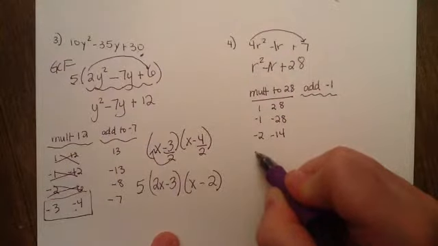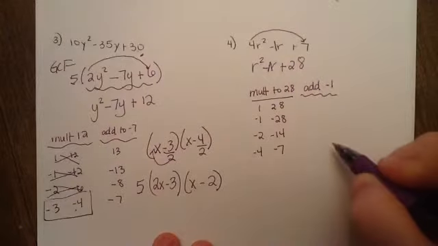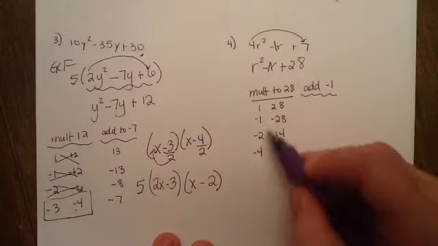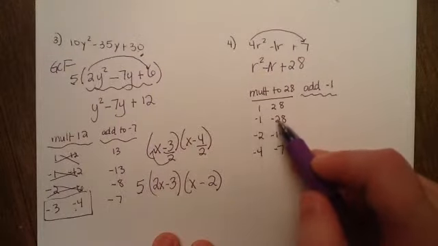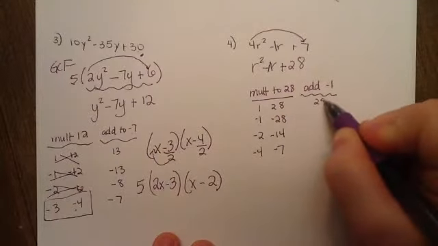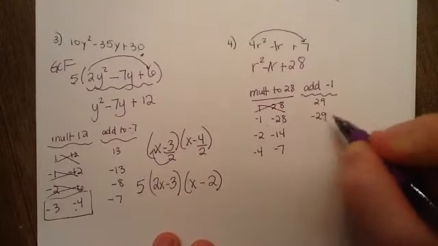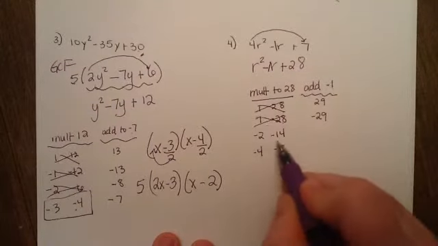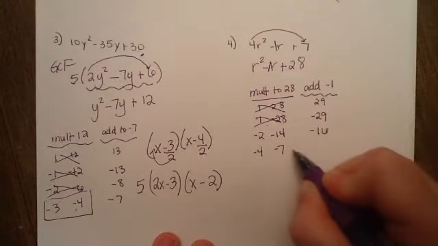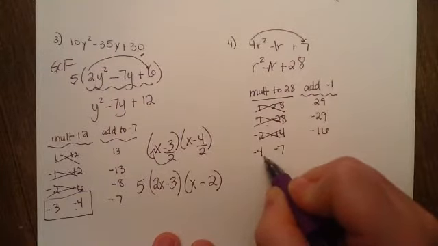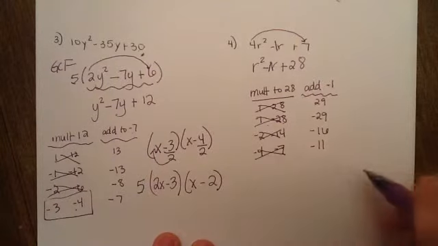3 does not go in, but 4 does. So negative 4 times negative 7. I knew that if I wanted them to add to be a negative, I'd have to do a negative times a negative. So both have to be negative. This is 29. Does that work? Oh. What about here? Negative 29 does not work. These ones? Negative 16 does not work. And here? Negative 11 does not work.